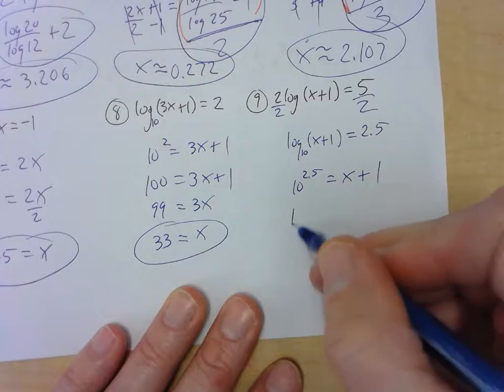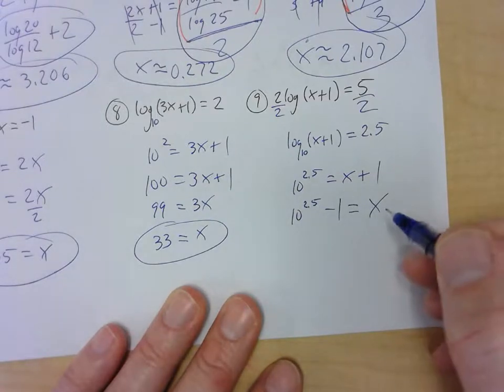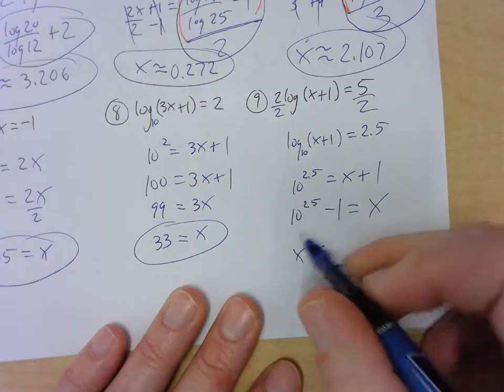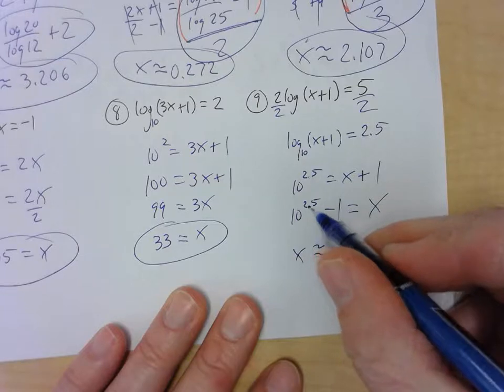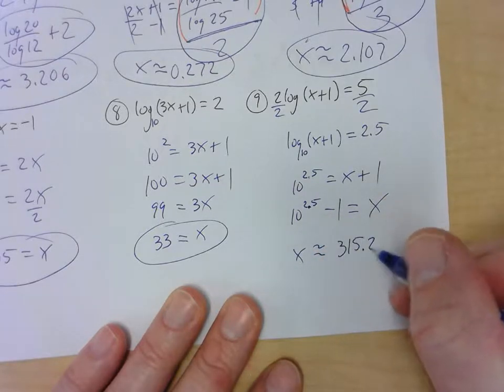Subtract the 1 over. 10 to the 2.5 minus 1 is equal to x. This goes into the calculator. It's a bigger answer. Just type in 10 to the power of 2.5 minus 1. It would be 315.228.